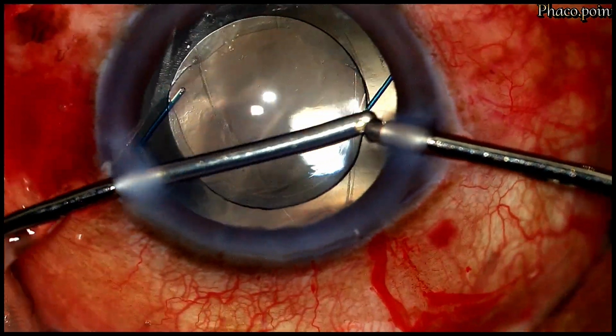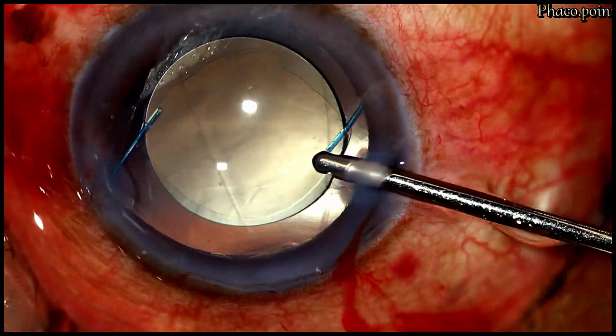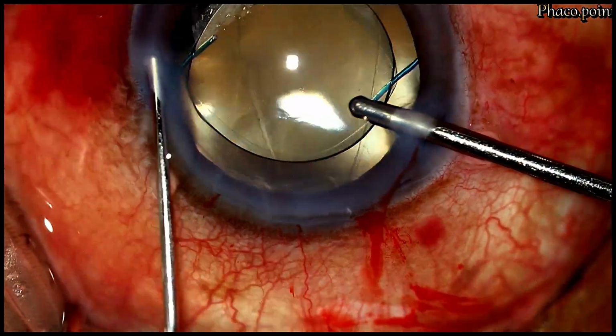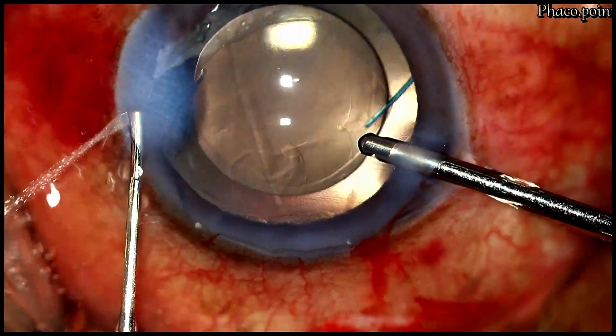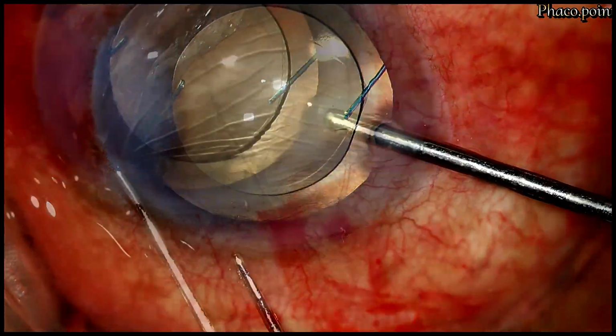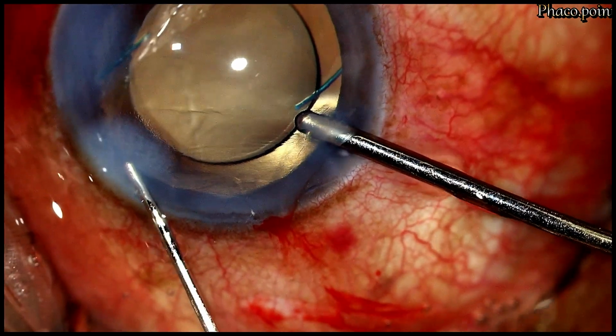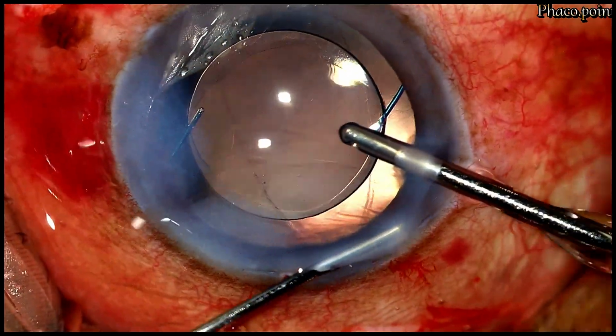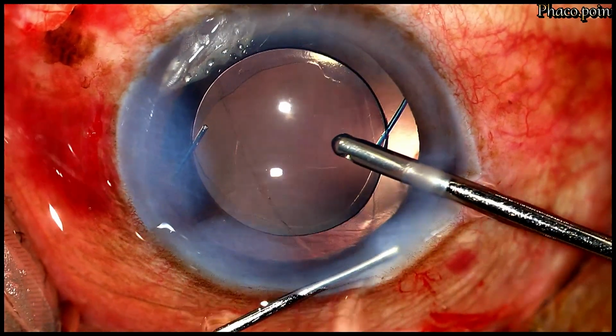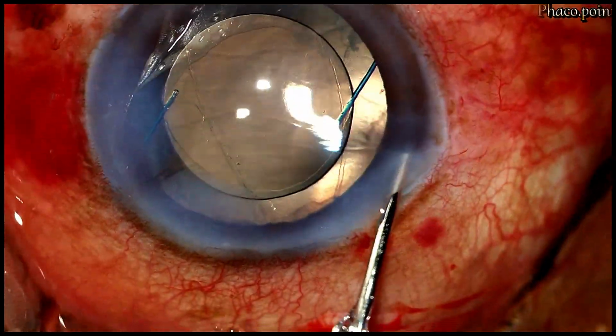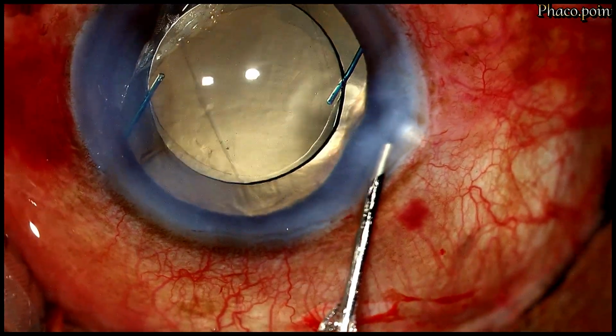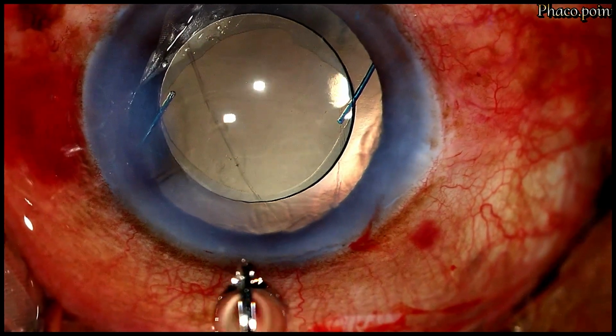Having completed the visco wash, while still maintaining the irrigation in the eye, the left paracentesis incision and the main incision are hydrated. And finally, the irrigation is removed from the eye and the right paracentesis incision is also hydrated.